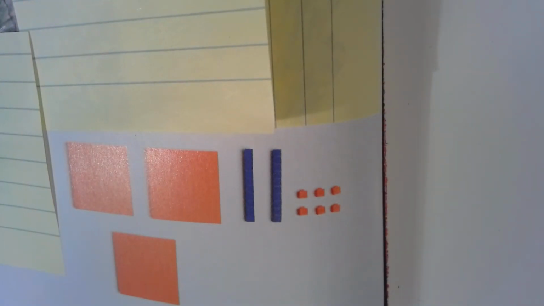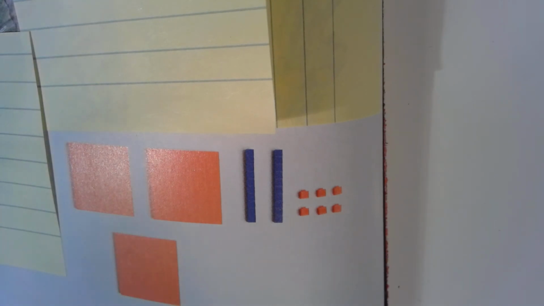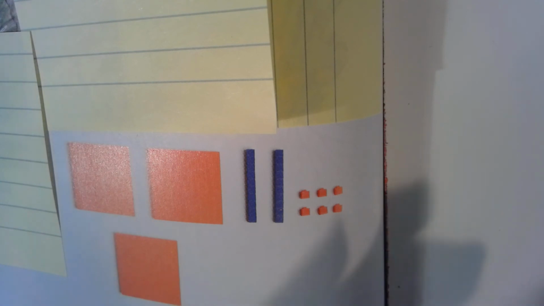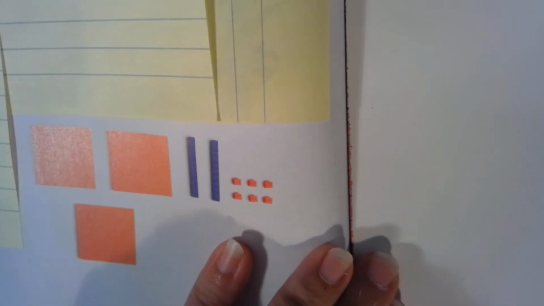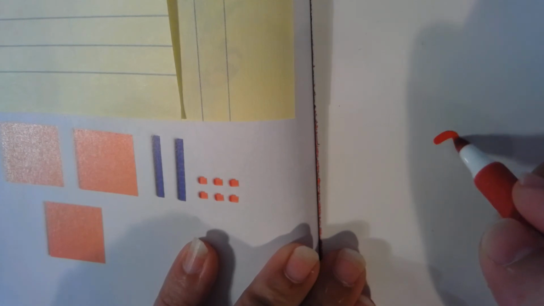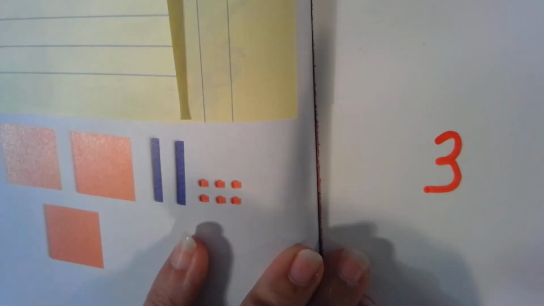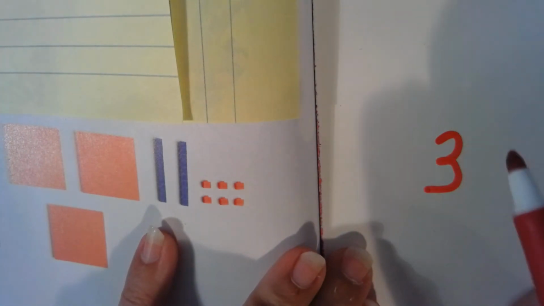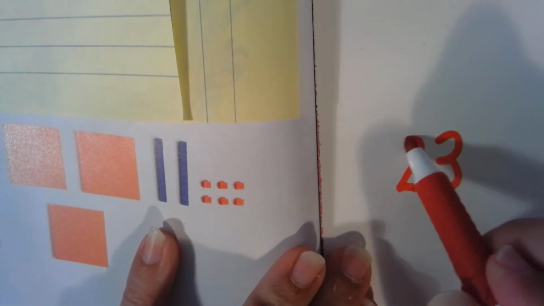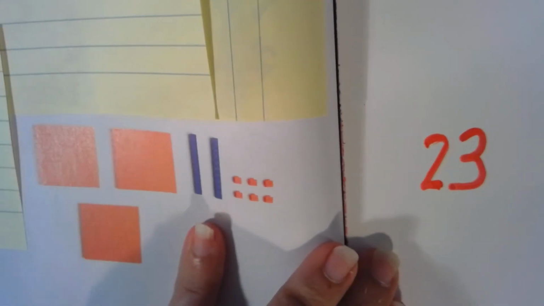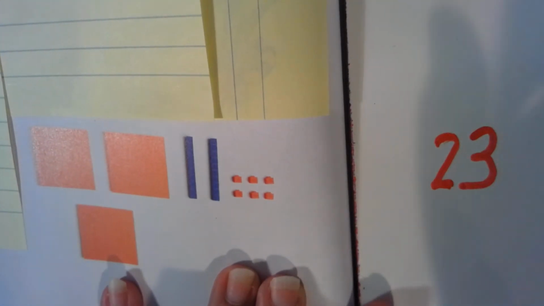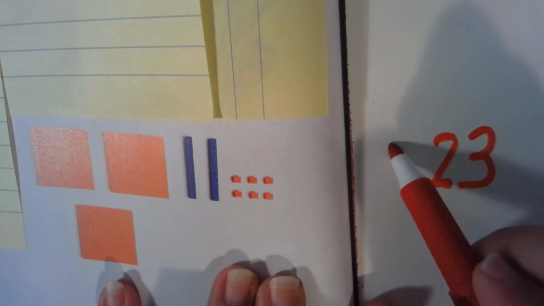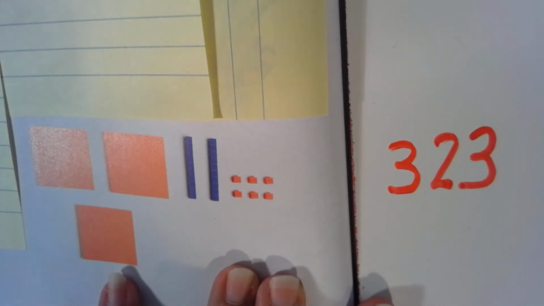So where did you start? Did you start with the hundreds? No, of course you didn't. Did you start with your tens? No. You started with your units, didn't you? Of course you did. So if we were to write this number, we would start with our units. So we have 3 units. Then you went to your tens and you wrote 2 tens. And then finally, you went to your squares, which are your hundreds, right? And you wrote 3. Did I get that right?